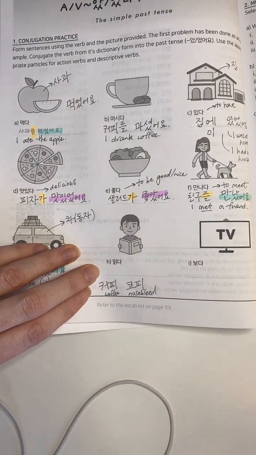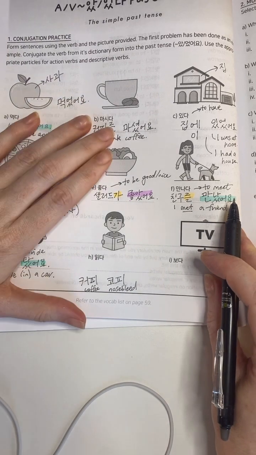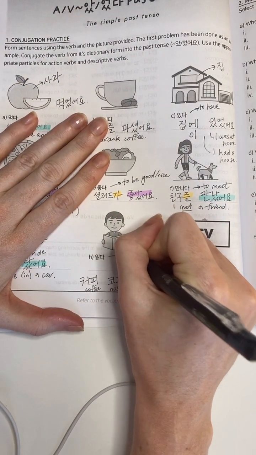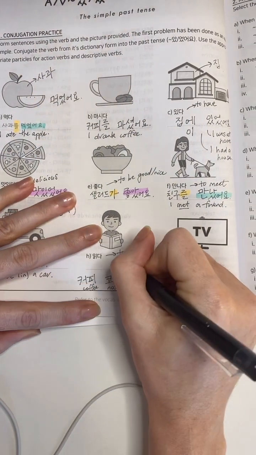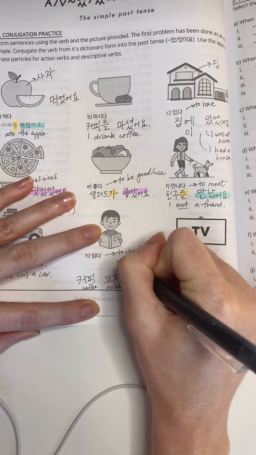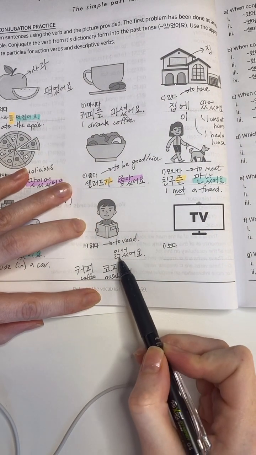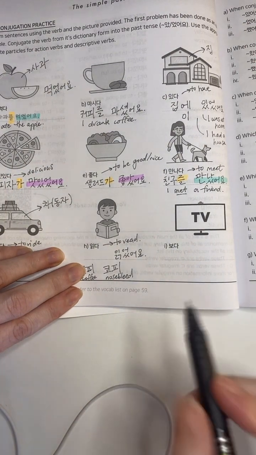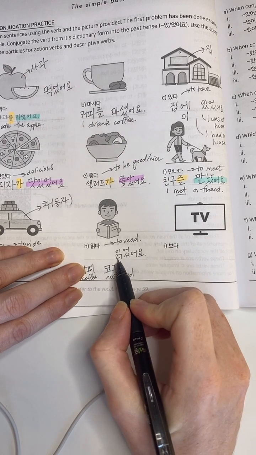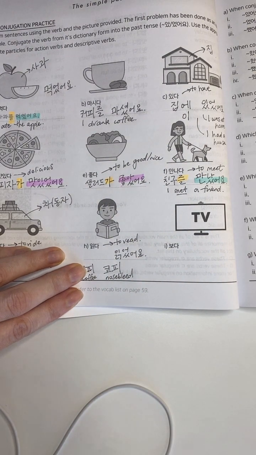H. 읽다. Does anyone know what this verb 읽다 means in Korean? To read. Yes. Beautiful. To read. Okay, and in the past tense, this becomes 읽었어요. A lot of people are not sure how to pronounce this, right? Because there's this double consonant on the bottom. There's a very easy way to know though. What happens is that you pronounce this first one and the second one carries over to the next vowel. So it's 읽었어요. 읽었어요 is how you pronounce it.